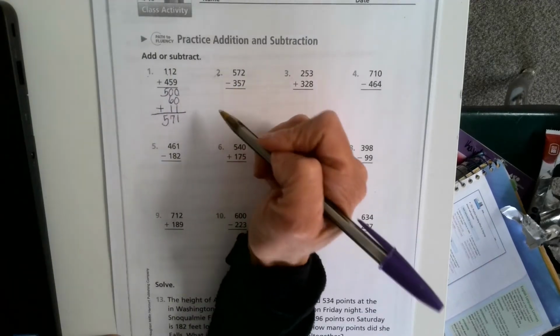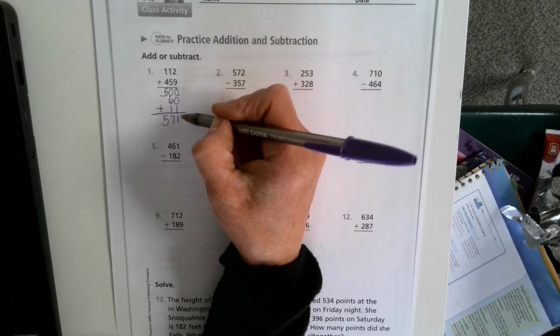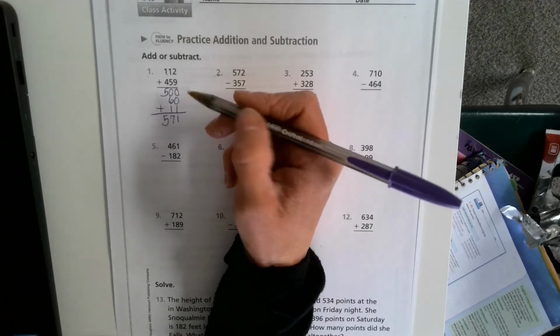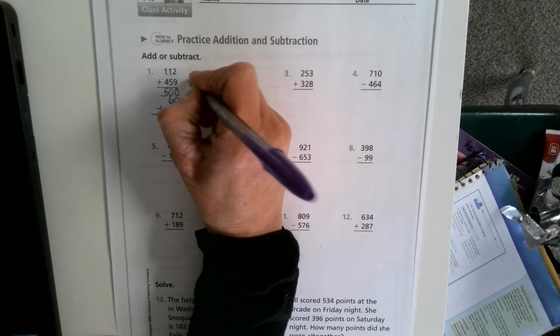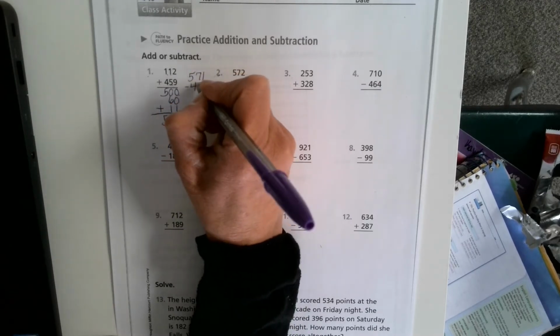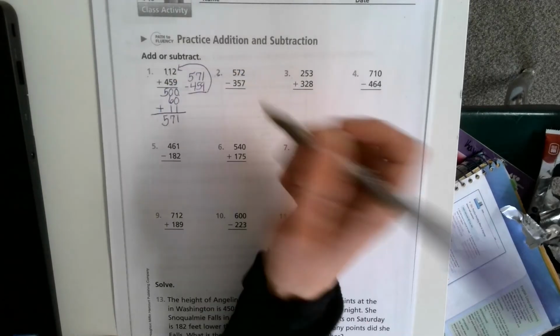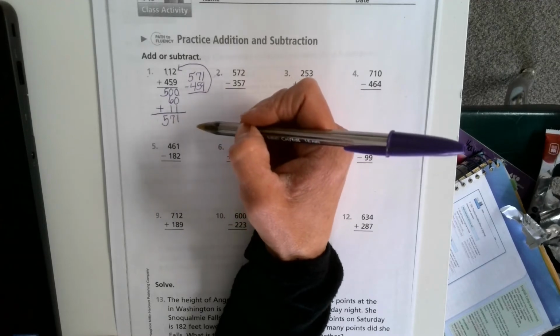Now, I don't have room for a proof drawing, so I think what I will do is I will use the relationship between addition and subtraction to check my work. So I should be able to take 571 and subtract 459, and my answer should be 112 if I did my math right. So that's why I'm going to use this to check my work.